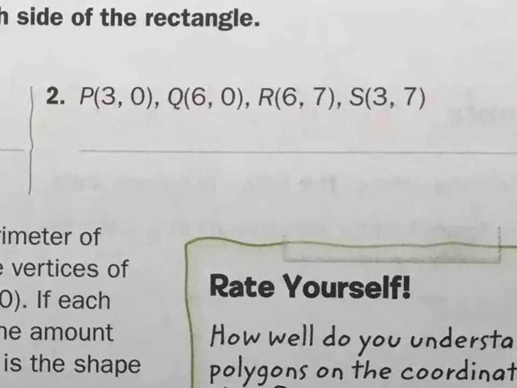Let's look at this one here. So I'm not going to graph this one, but I know that I have points that I want to find PQ, and then I want to do QR, and then I want to do RS, and then I want to do SP. Those are my 4 sides.